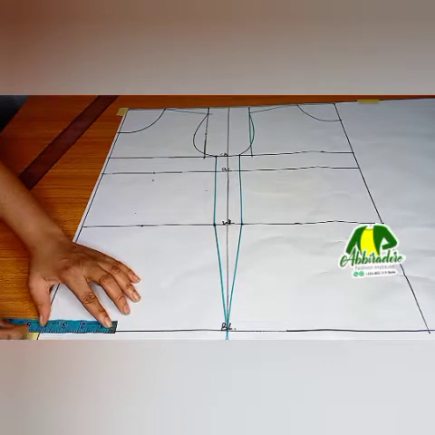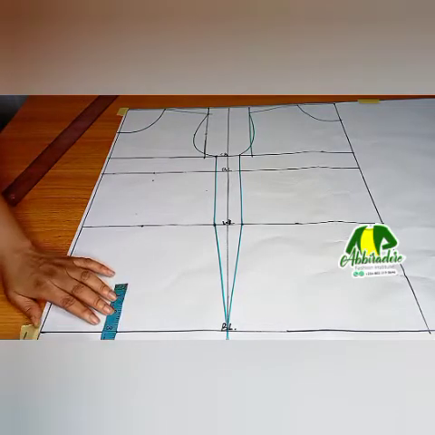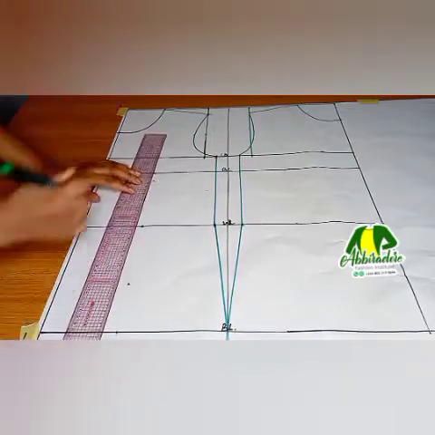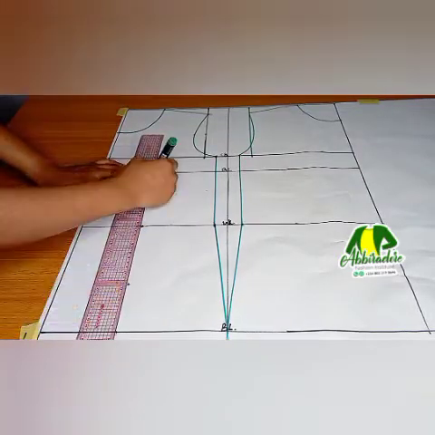That is if you are working with a full block, as we are doing in this video. Do you understand? So it should be balanced. Do you see what I'm doing? Then I'm connecting those three lines together.